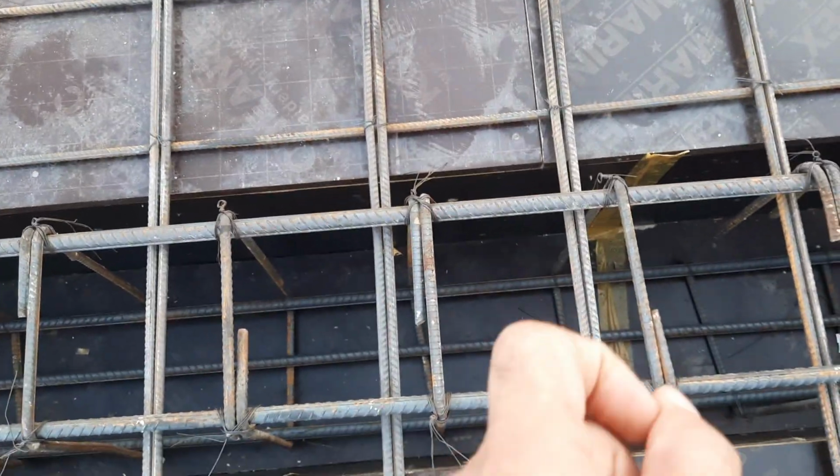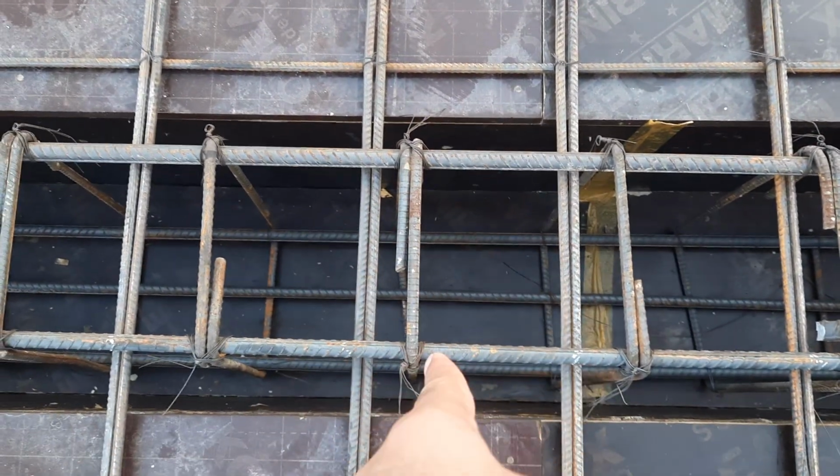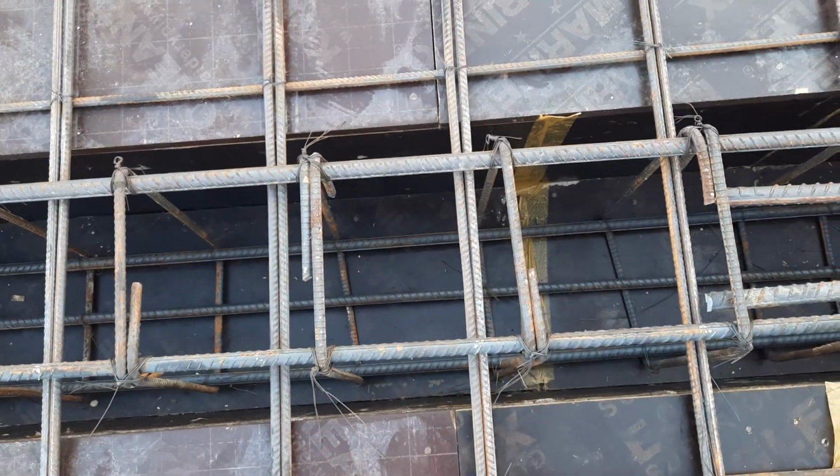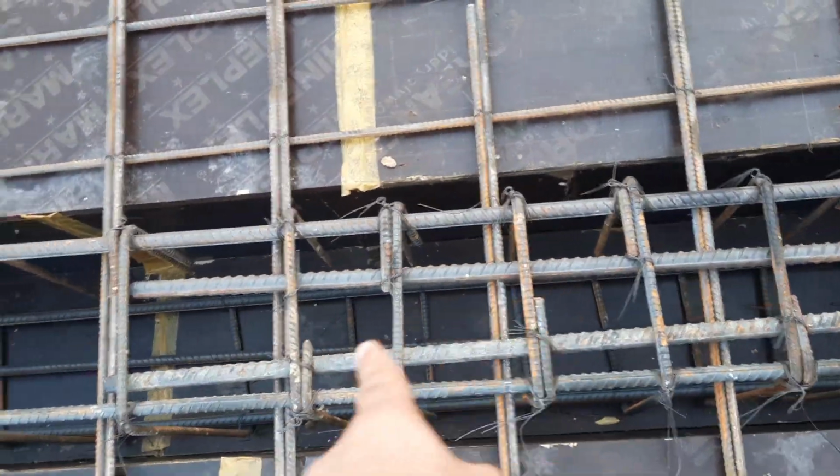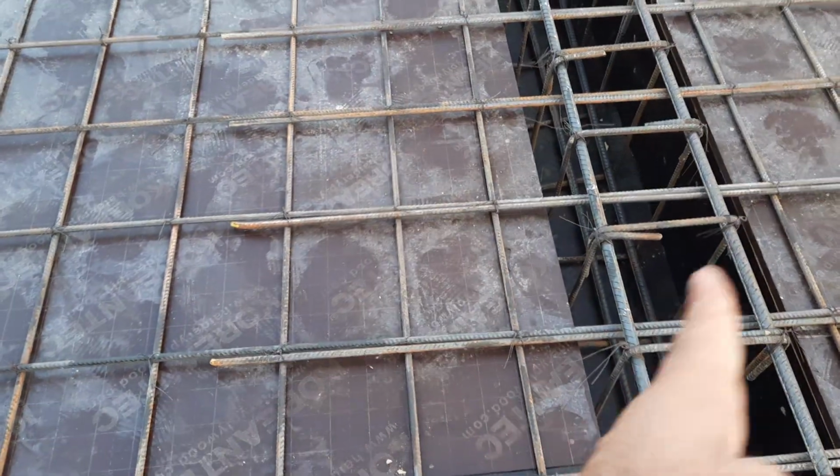Next, guys, you can see here, this is floor beam design. We have 3 steel rods at the bottom, 2 at the top. The dia is 16 millimeter, 6 numbers of steel rod. You can see here we have 2 extra steel rods at this place, which I have already discussed. It is also important at this place, and they provided lapping here.